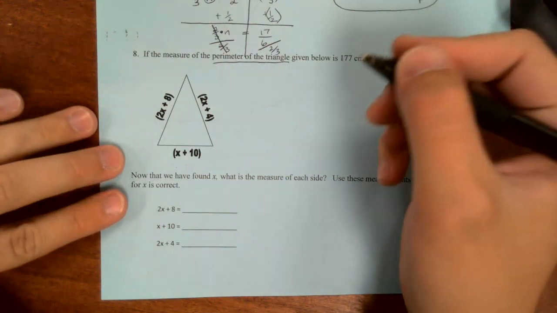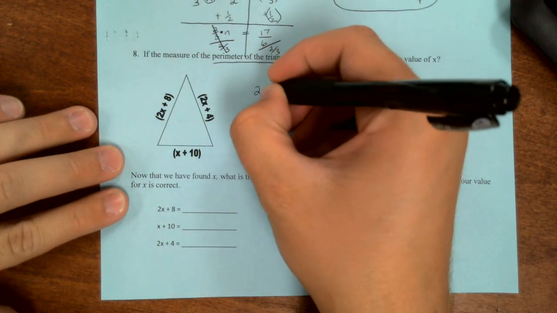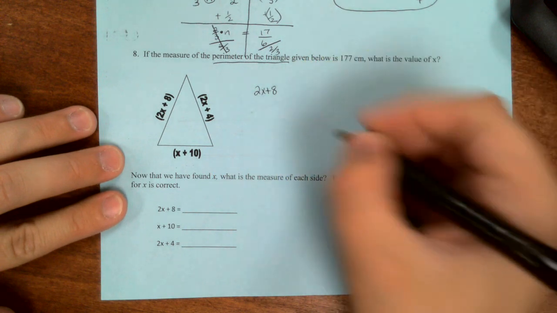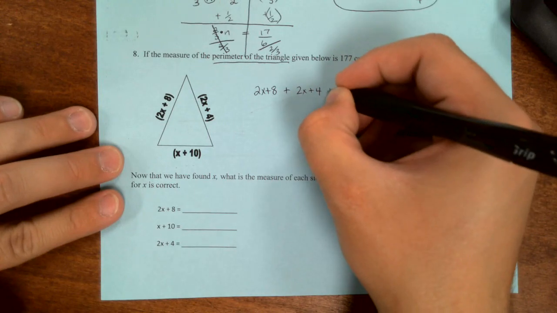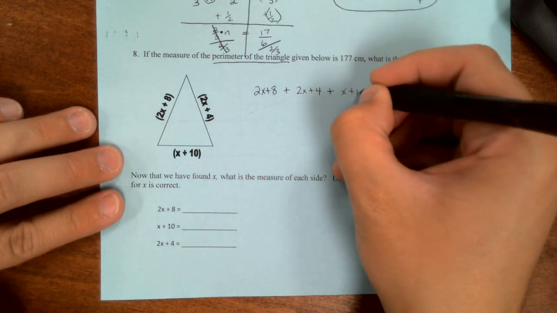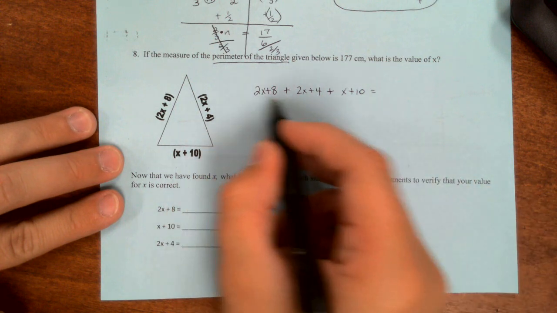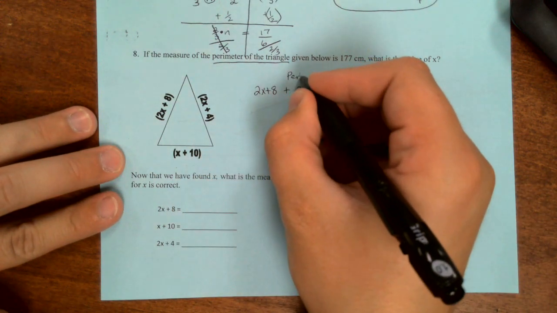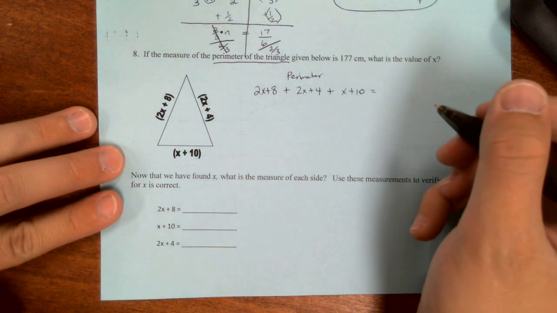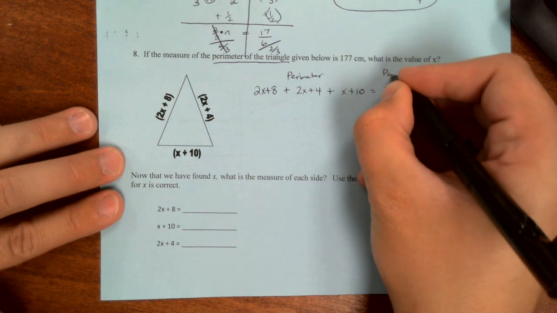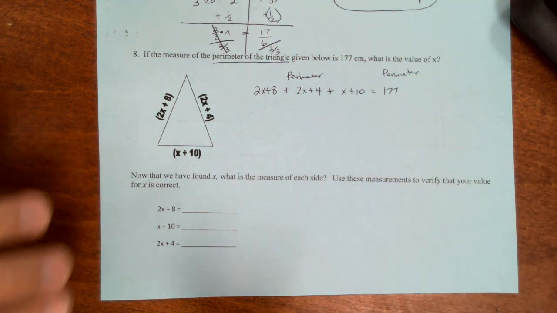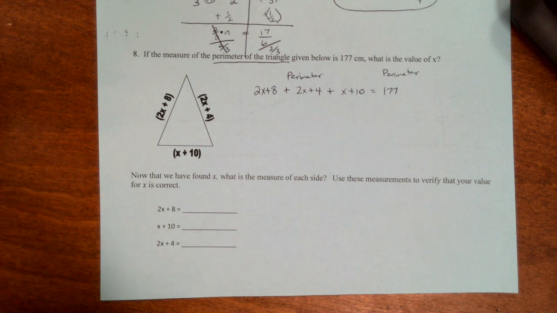So when we add up all of our sides, we take our first side right here, 2x plus 8, and add it to 2x plus 4, and then add it to x plus 10. These three added up represent the perimeter. The other thing that we were given to represent the perimeter is 177. Since both of these values represent the perimeter, we can set them equal to one another to help us figure out the value of x. And why do we want to know the value of x?